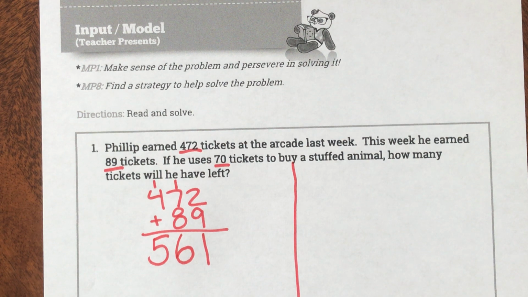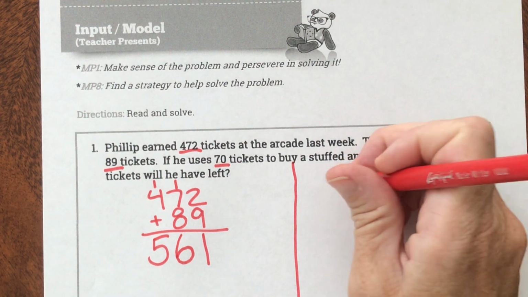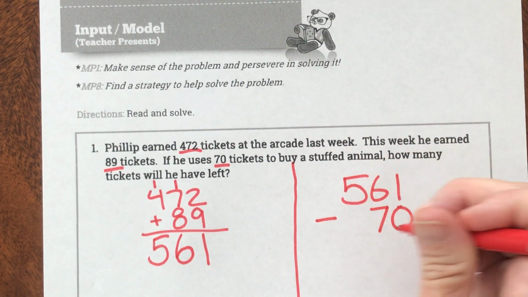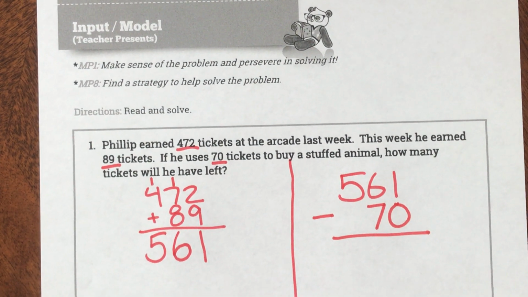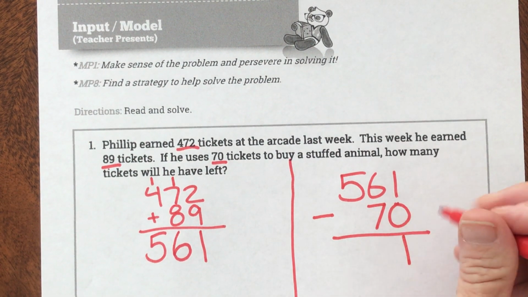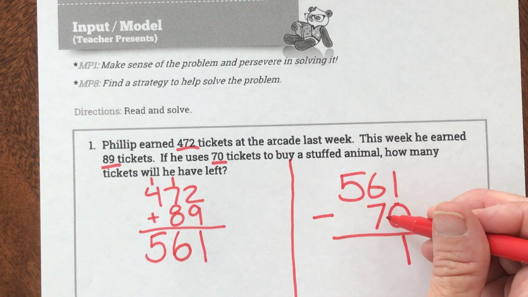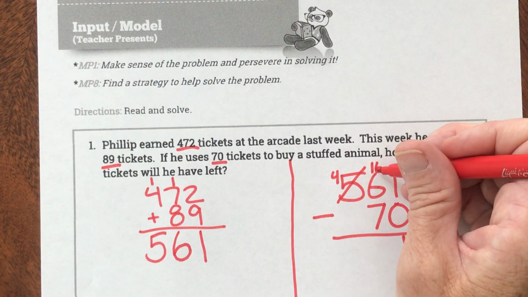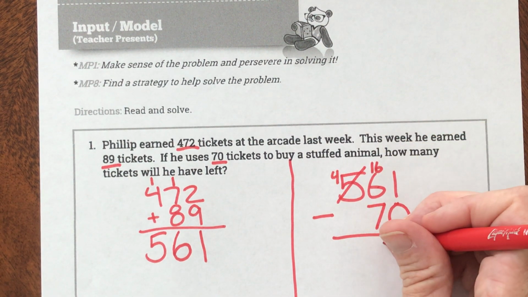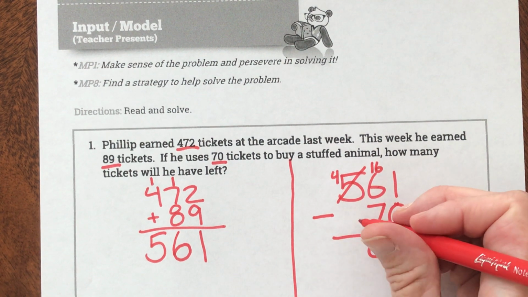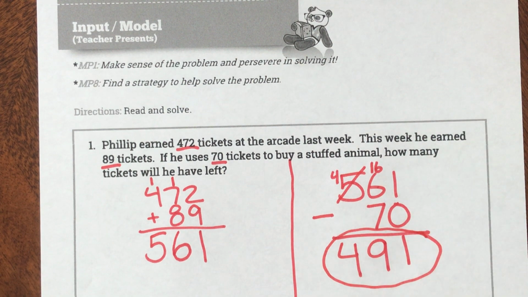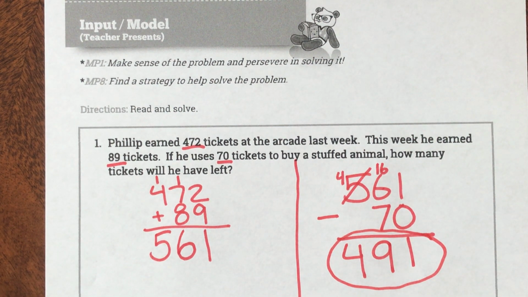Okay, but then it says now that he earned all those, he is going to use, that means he's going to have to give away 70 tickets. So that's takeaway. So I have 1 take away 0 is 1. 6 take away 7 I can't do, so I have to borrow. So this becomes a 4 and that becomes a 16 instead. So 16 take away 7 is 9. And 4 take away nothing is 4. So this is how many tickets he has left. 491.